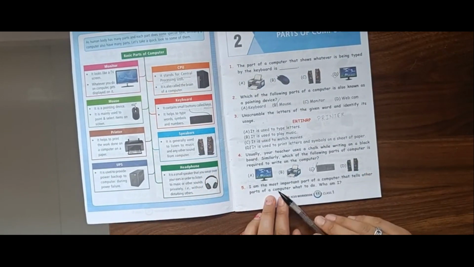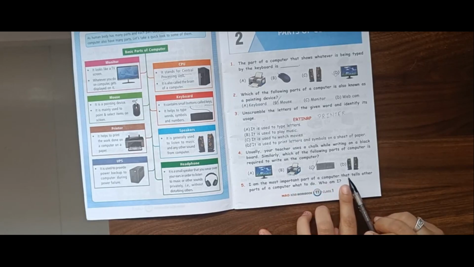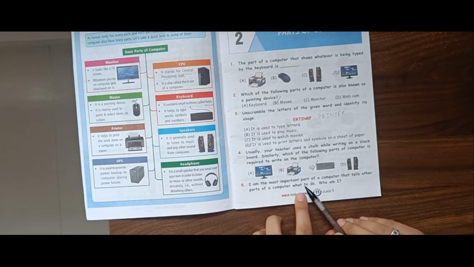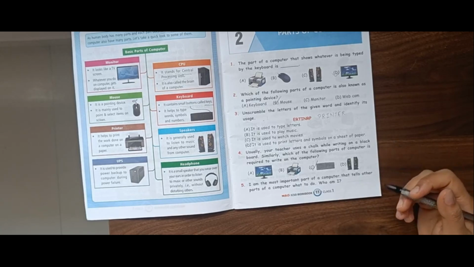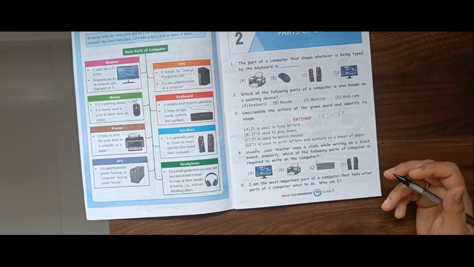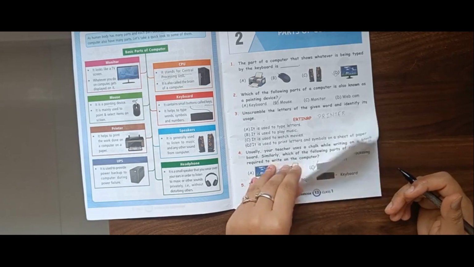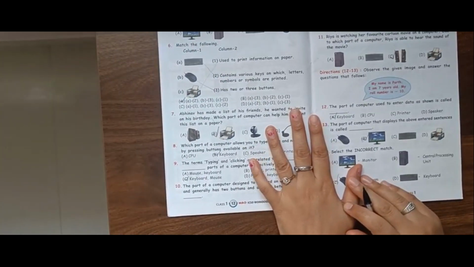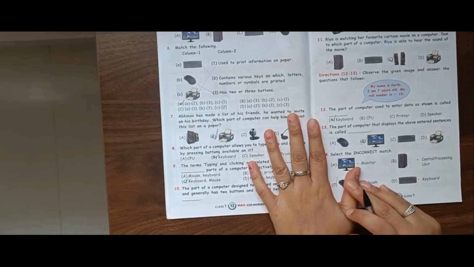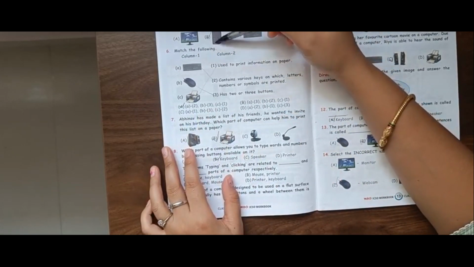Next is, I am the most important part of a computer that tells other parts of a computer what to do. In our body, which part do we use to give the commands on what to do? Our brain. So who is the brain of the computer? It is CPU.